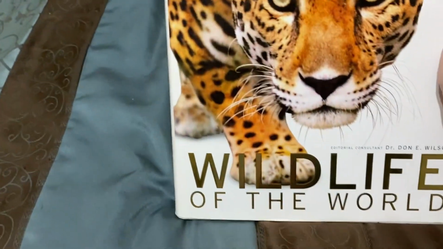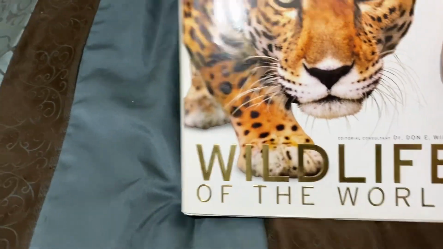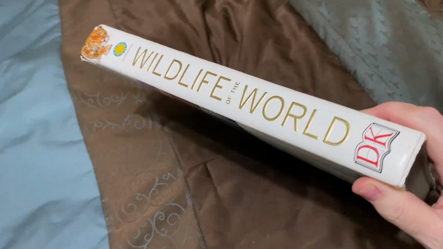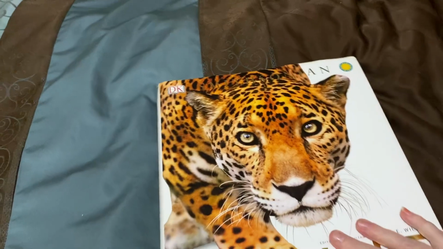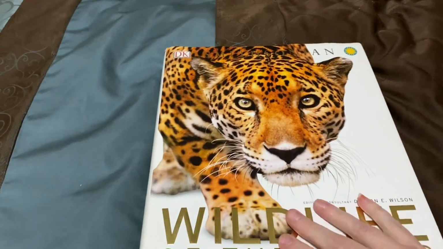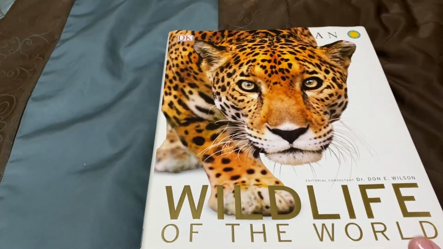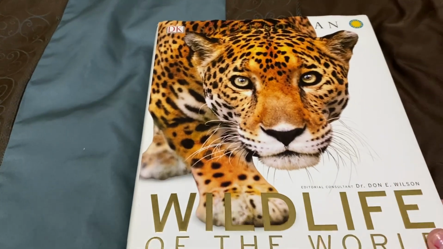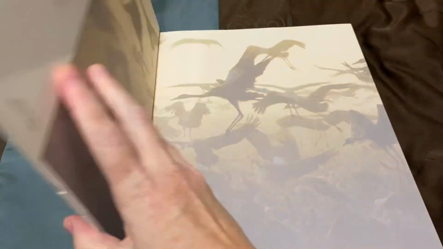Smithsonian Wildlife of the World book. This thing is huge, y'all. I weighed it. It is 6¼ pounds. It is huge. So that's one reason why you'll find it costs more. I know I was looking it up, and it's $40 right now on Amazon on sale.